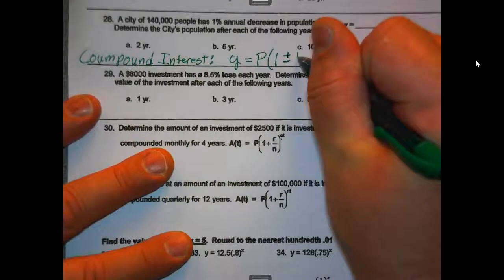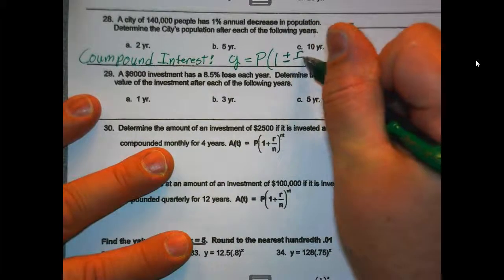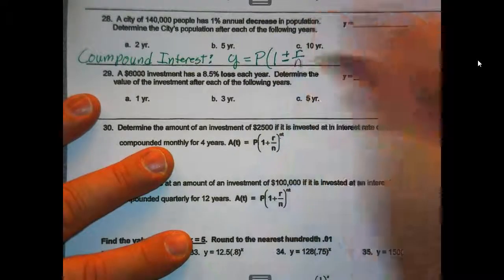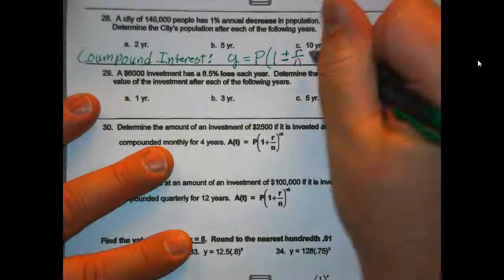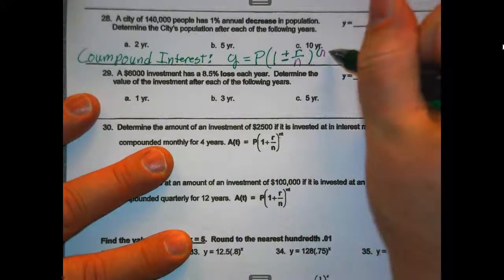Then we had our rate, and we introduced a new variable, right? N. And that was raised to the N times T.